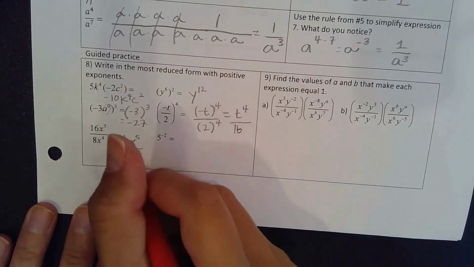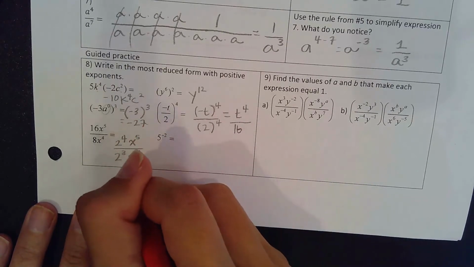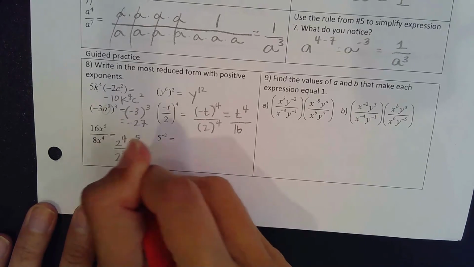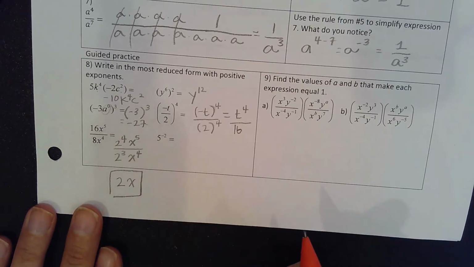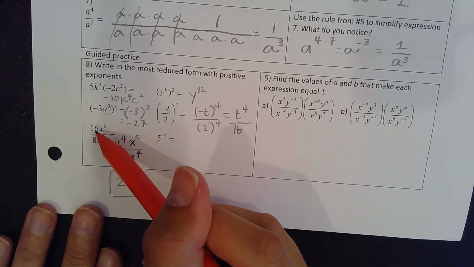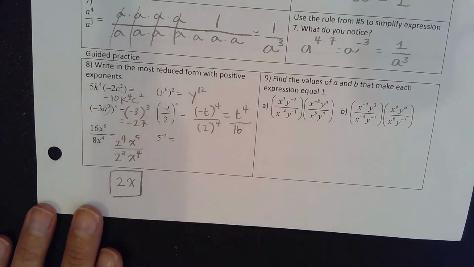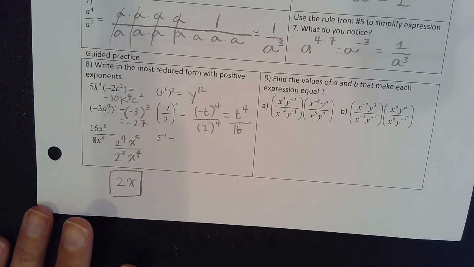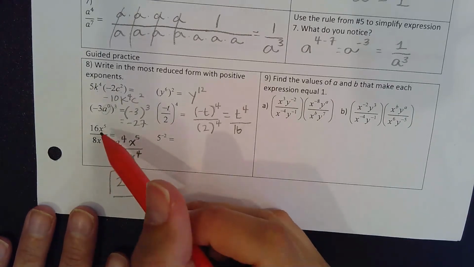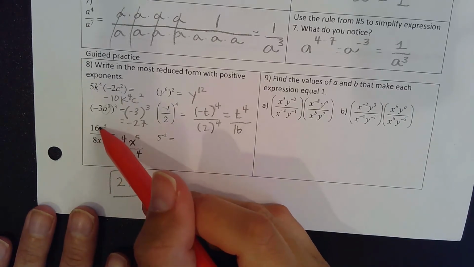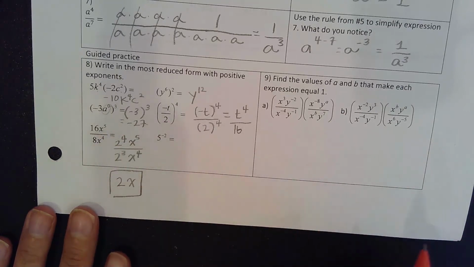So it's going to become 2 times x to the fifth over x to the fourth, so it's going to be 2x. What can I also do here? It's just like 16 divided by 8, which is a 2, of course. But sometimes you like to see it that it is an exponent.